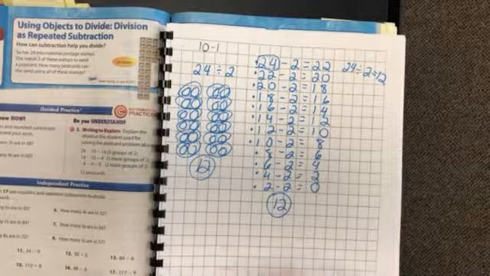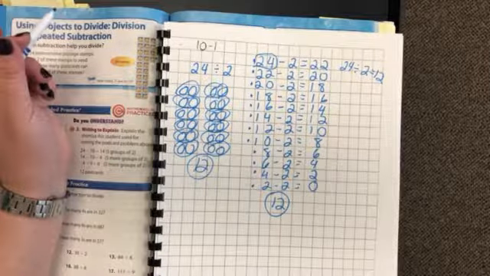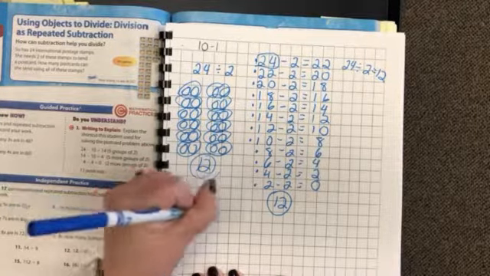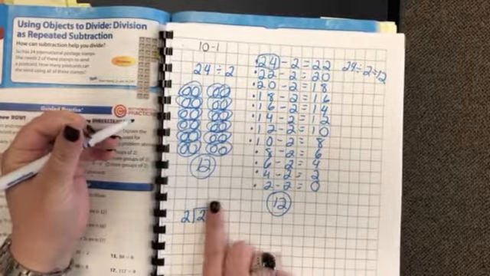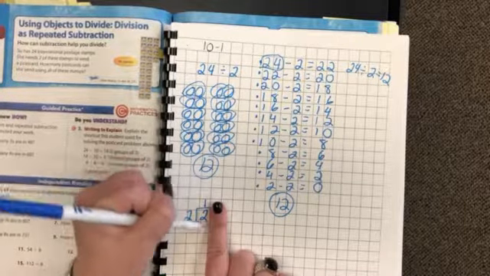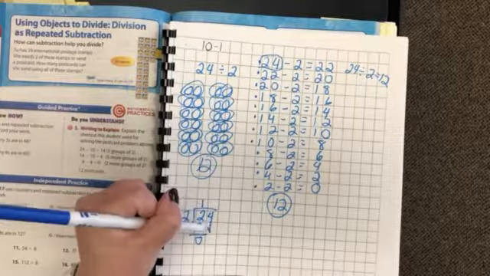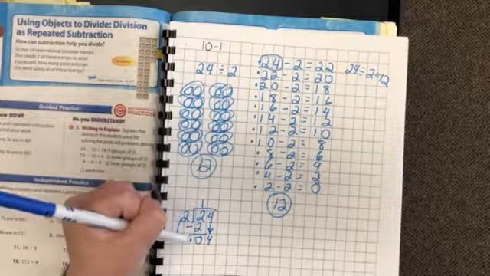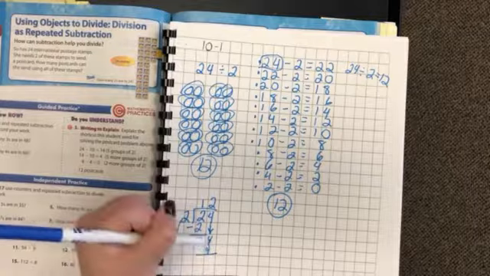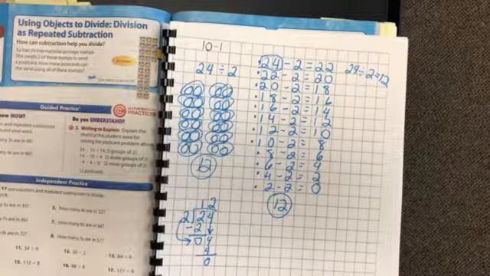Now, of course, 24 divided by 2, that is mental math right there. But if I were to solve this with long division, it would look like this. First, can 2 go into 2? Yes, one time. Because 1 times 2 is 2. 2 minus 2 is 0. Bring down that 4. Can 2 go into 4? Yes, because 2 times 2 is 4. And 4 minus 4 is 0. It's a much better way to do it.